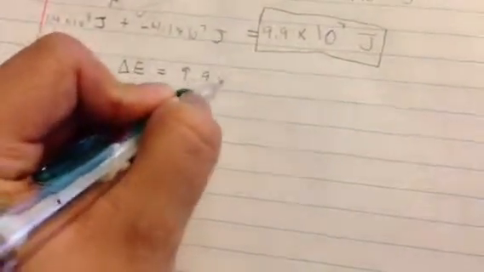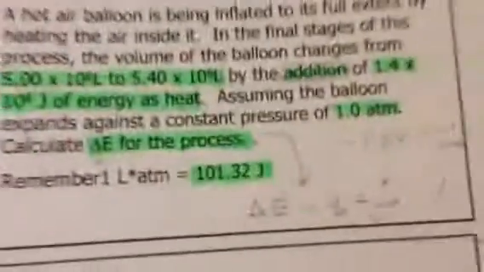And if you want to be clear, you could write delta E equals 9.9 times 10 to the 7th joules. Your professor or instructor cannot get mad at that because you're being very specific, and that's exactly what the question was asking. Hope that helped.